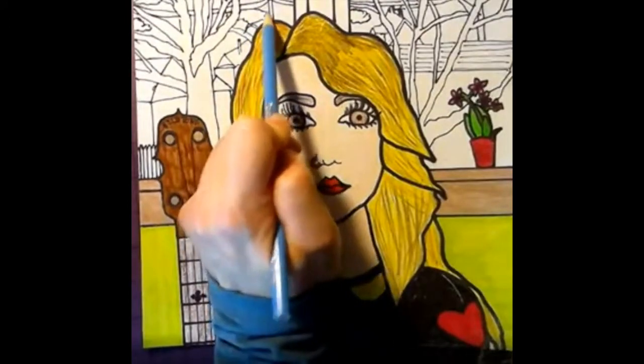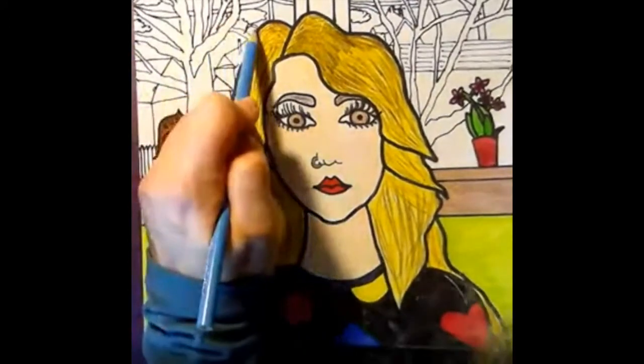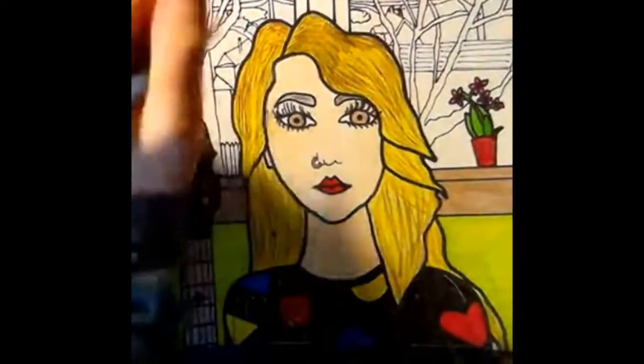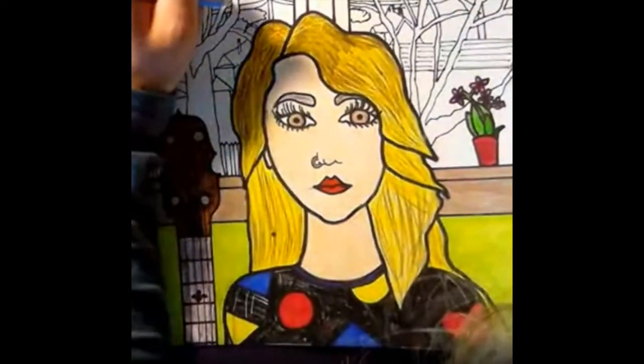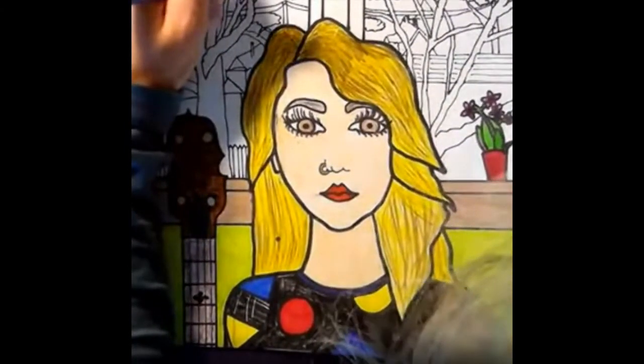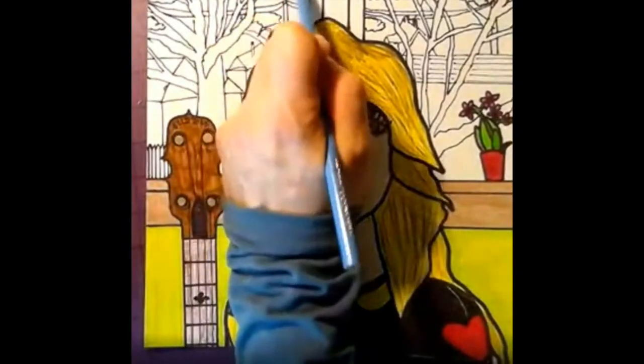And depending on what kind of background you're using, you might use a trick like that too. So the things closer to you in the picture are going to be bolder and bigger, and everything that's further away in your picture will be lighter and less detailed.